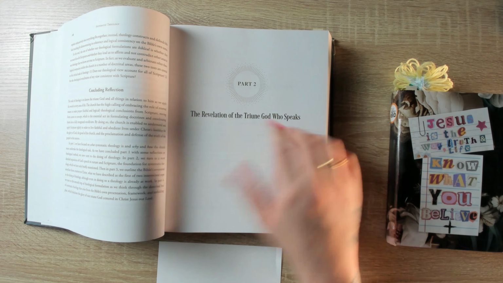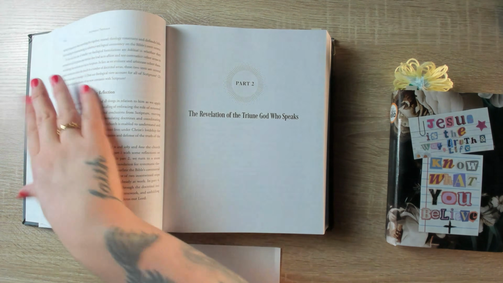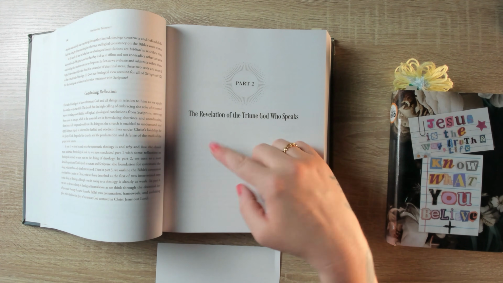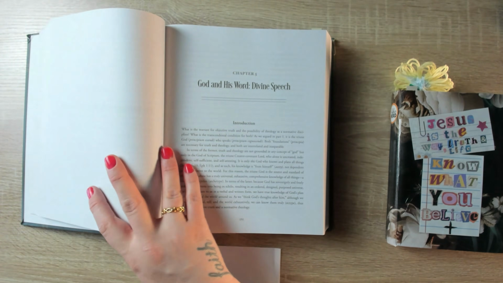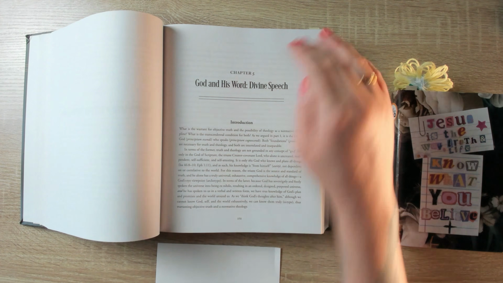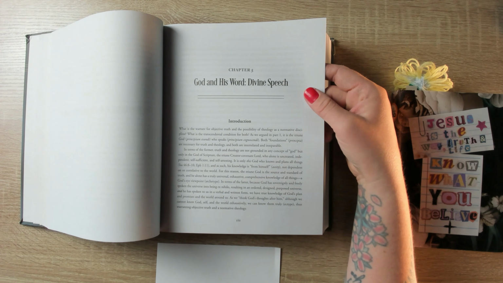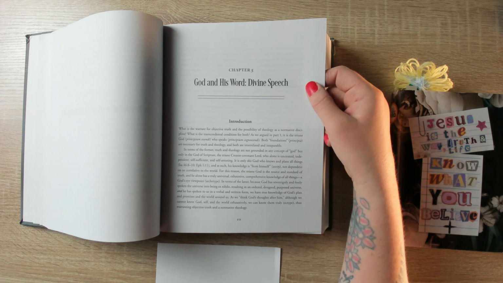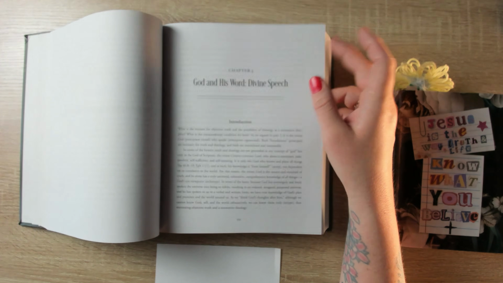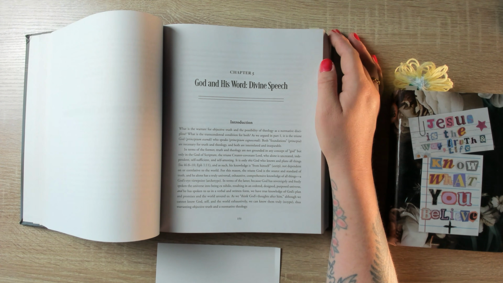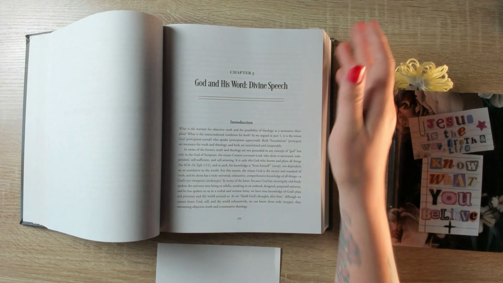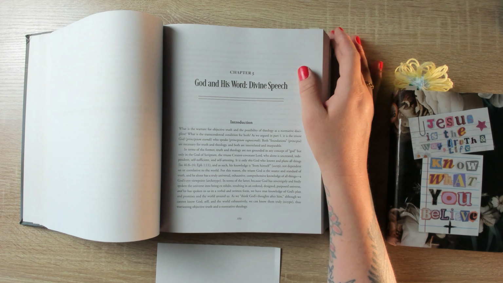And so part 2, I've already read this whole introduction section, but part 2 is the revelation of the triune God who speaks. And I really, really like his writing. It is very easy to understand. Yes, he does use some technical and academic words here and there, but I really enjoy his book. And of course, I actually agree with a lot of what he's saying. And that's not always the case.